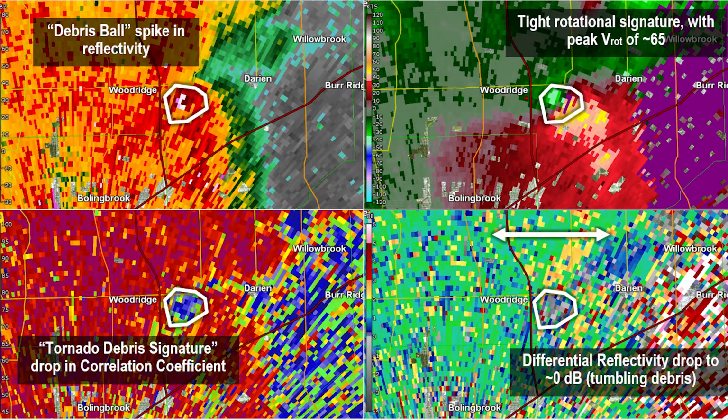Reflectivity and velocity products can help determine where a tornado is located, but they cannot confirm that it is on the ground. Correlation coefficient and differential reflectivity can see tornadoes by using particle size correlation to determine what is precipitation and what is lofted debris. These two products complete the story and can bring confident confirmation to a tornado's likelihood of being on the ground.